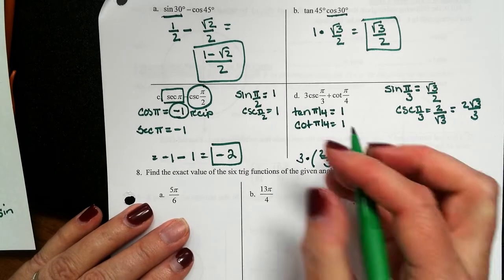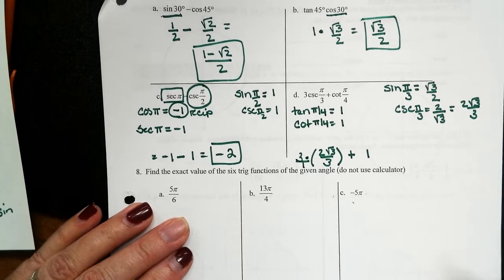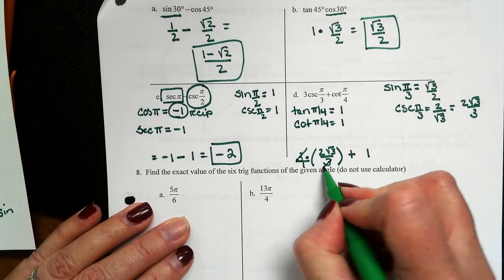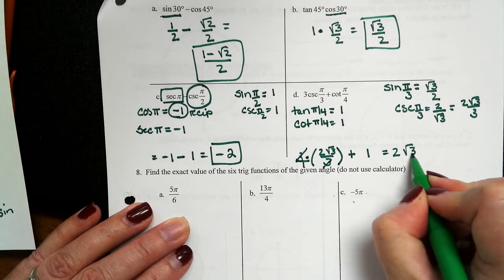So when I multiply, remember 3 is actually a fraction, 3 over 1. 3 over 1 times 2 square root 3 over 3, those 3's will cancel. So I'm left with 2 square root 3 plus 1.